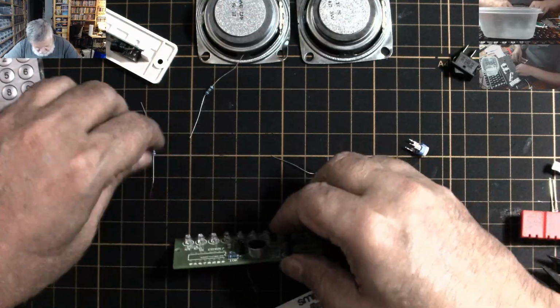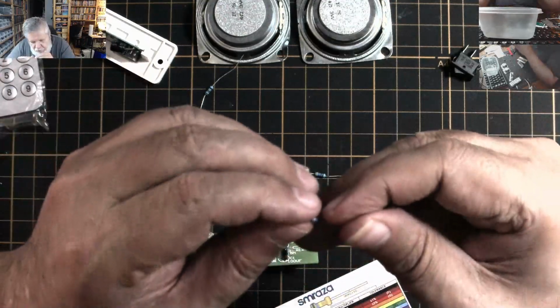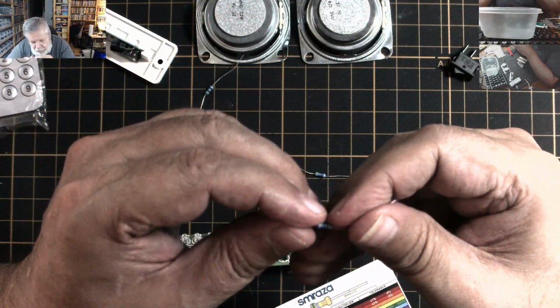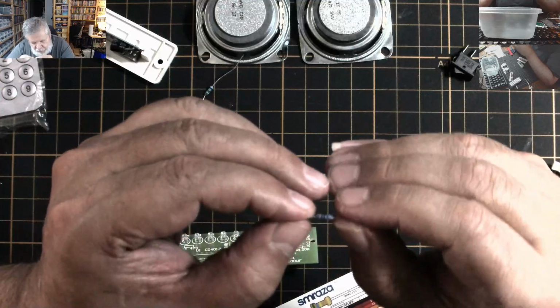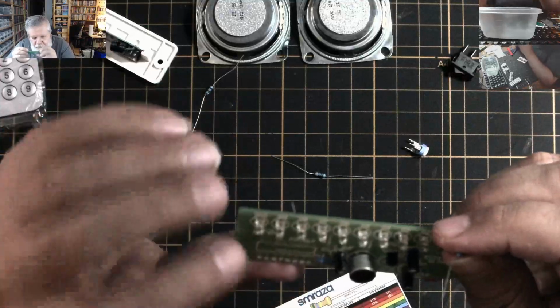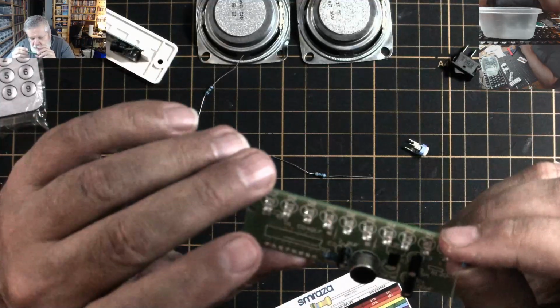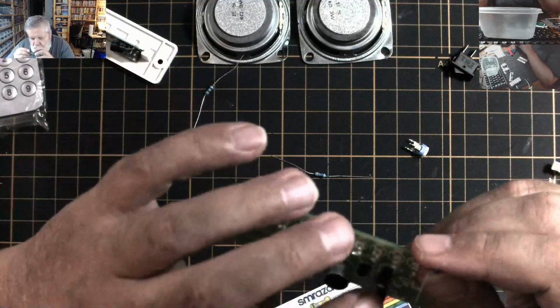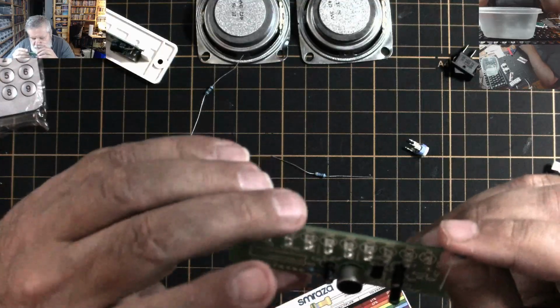Okay, so what's our next resistor here? This one here, another 10K, I think. Red, black, black, red. So another 10K in here. 470, 1.5, 20K, spare 10K.